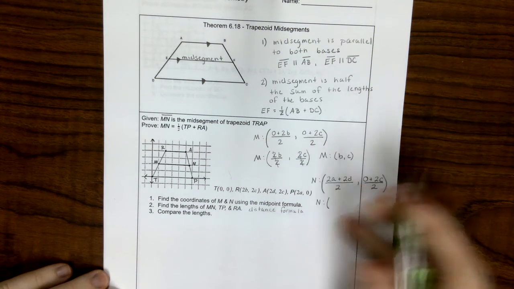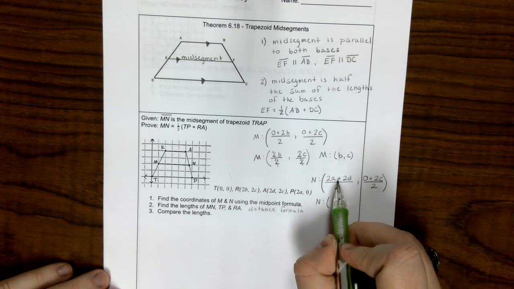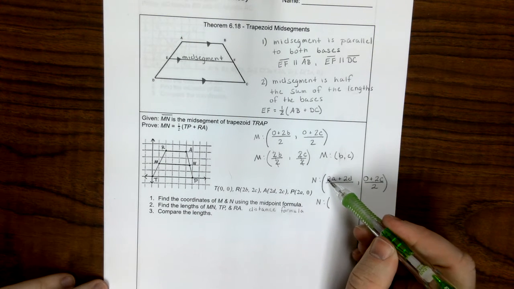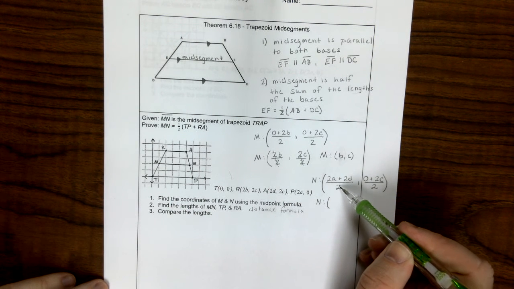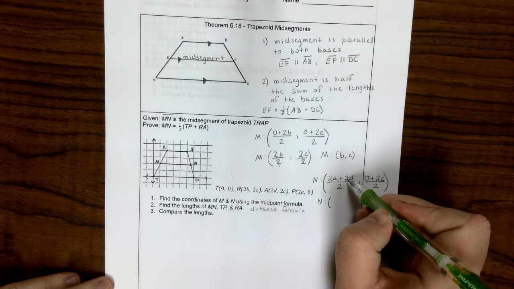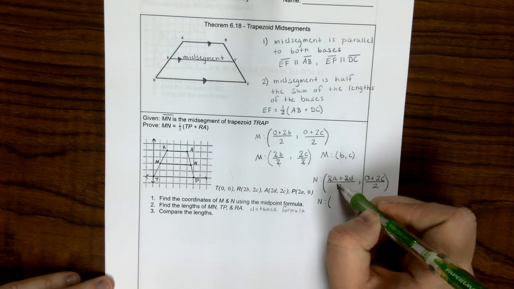Now, this looks complicated. Obviously, we can't add anything on top because we can't add something with A to something with a D in it. That doesn't work. But do you notice how everybody has a 2 in them? This is the only time you can do this, guys, is everybody's got a 2 in them, we can divide that 2 out.